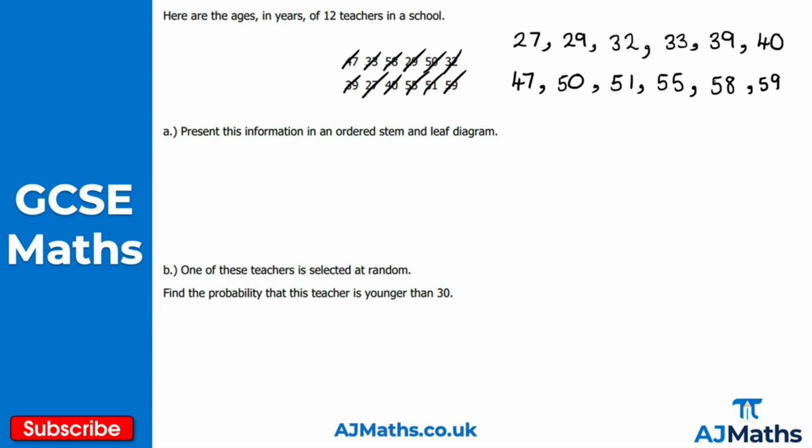Now let's present it as an ordered stem and leaf diagram. Again, we put our bar in here. So we've got 20s here, so 27, 29. We've then got 30s, we've got 40s, and we've got 50s. So I need to put a 2 in. I need to put a 3 in. I need to put a 4 in. I need to put a 5 in. Okay. So again, if I've got a 2 here and I want to represent 27, I put a 7 on the right hand side. Okay, so let's just split all these off here just to make it clear.